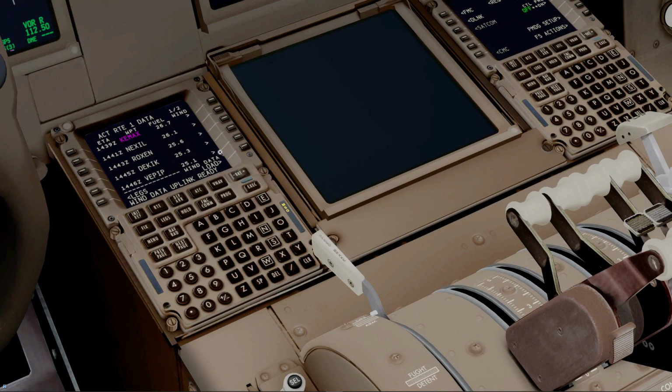And we upload the wind data and execute the wind data. And we have now received a forecast uplink for the descent, and we load the data to the FMC.